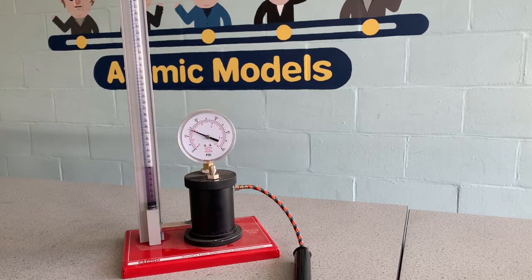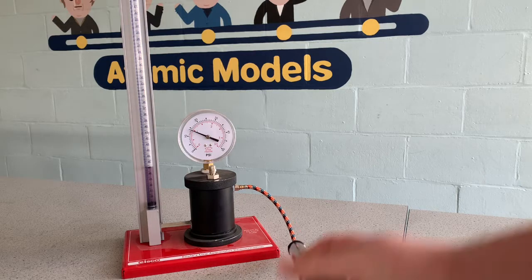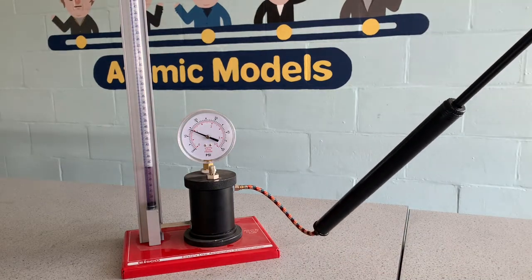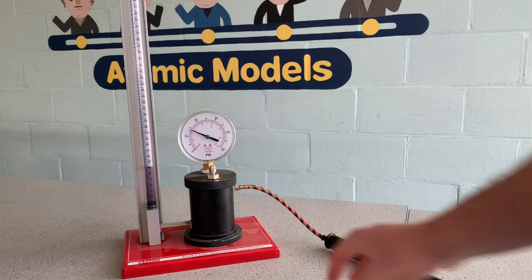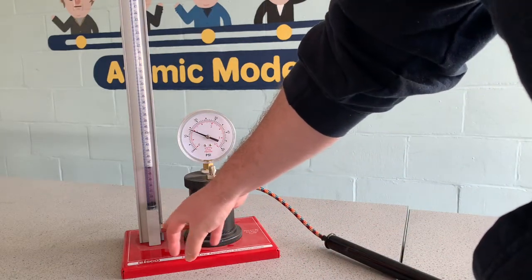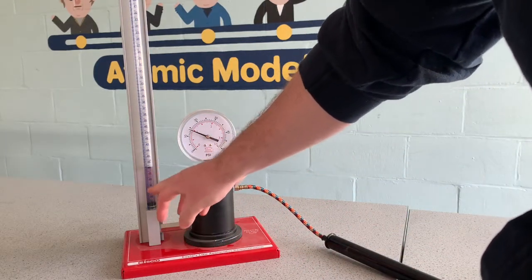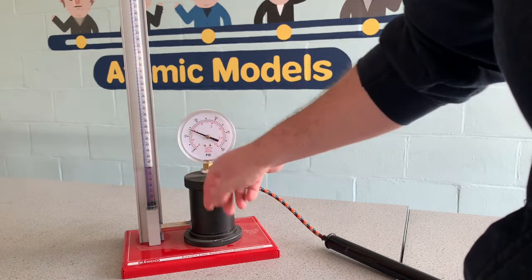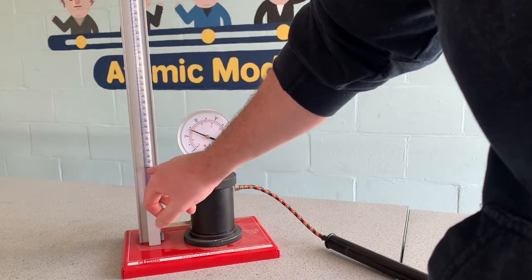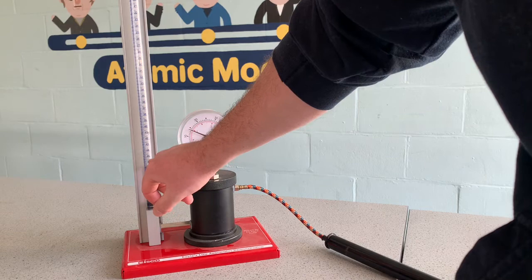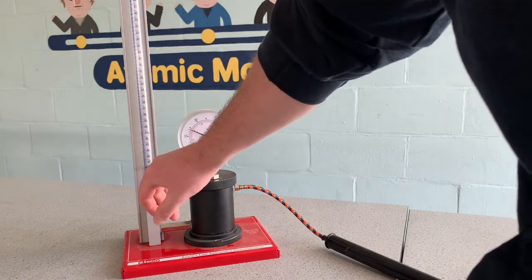So this is known as Boyle's law apparatus. It is an old-fashioned style of bicycle pump, and we're pressurizing the water in here. So we're pumping from here, and then this water level is going to rise. The water's got some purple dye in it, so that hopefully you can see it.